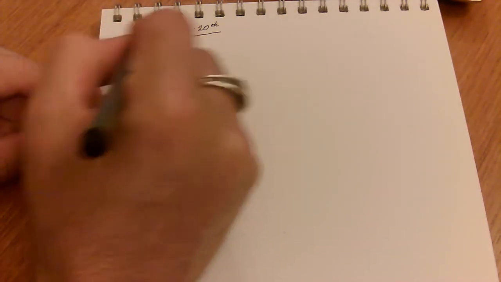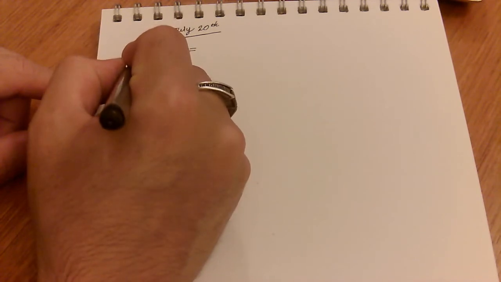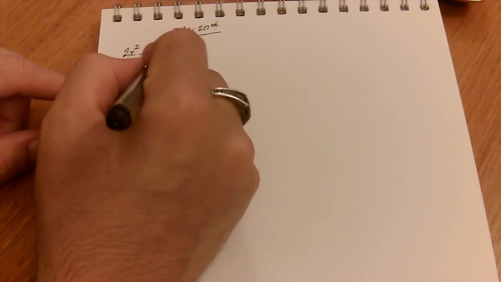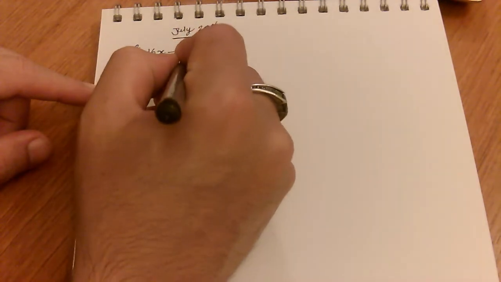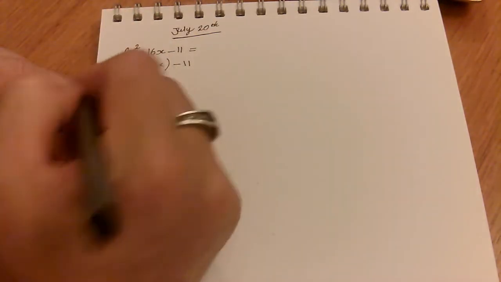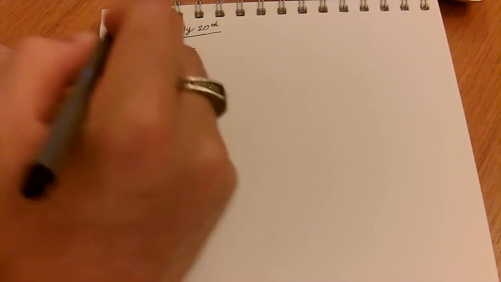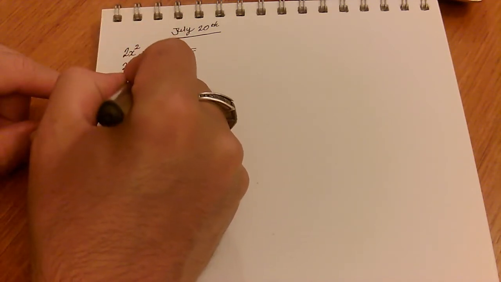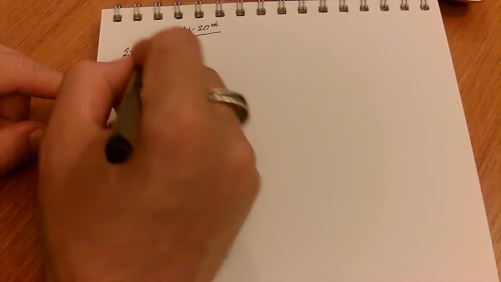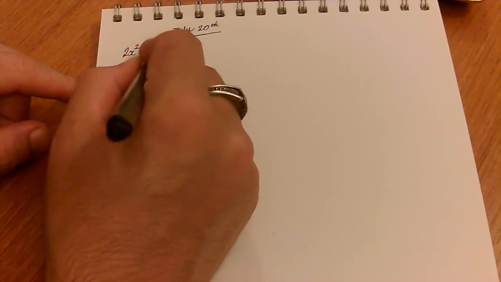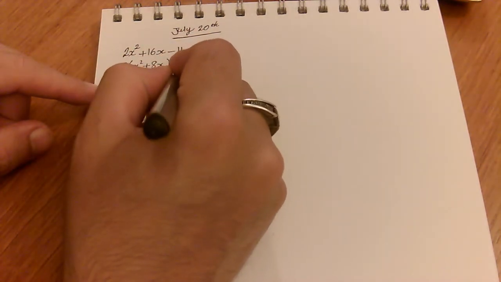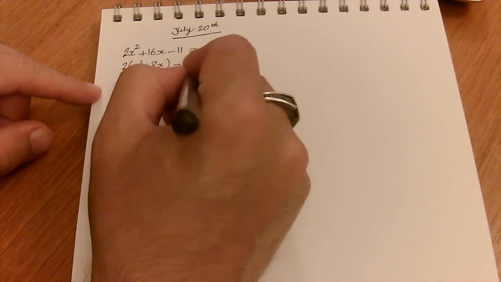To complete the square, the coefficient of x squared is not equal to 1. Therefore, we need to factorize from 2 first. Okay, 2 open bracket x squared plus 8x close bracket minus 11 equals to.